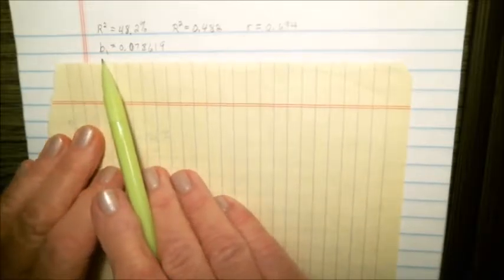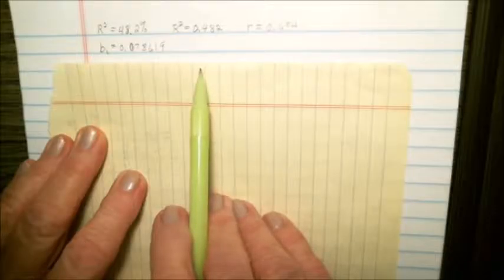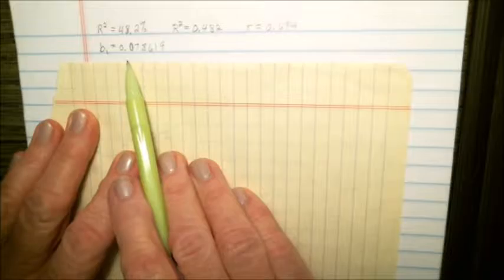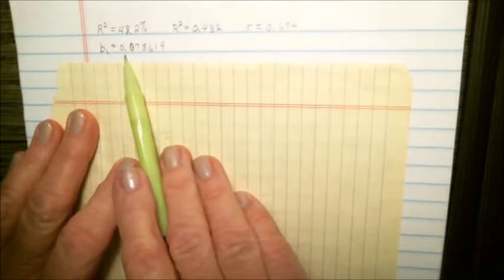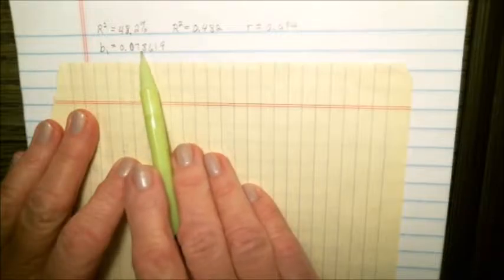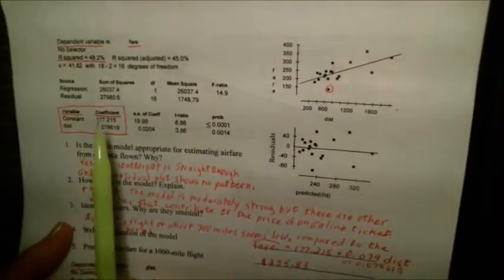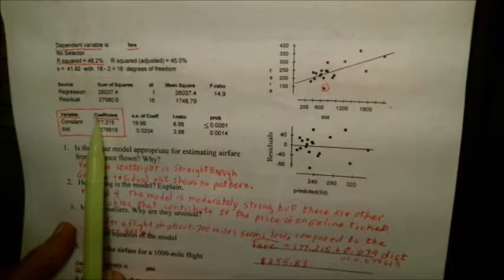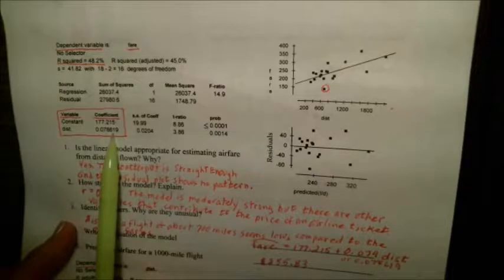Our b sub 1 for fare predicted by distance, using all the decimal places from the computer printout, is 0.078619. That was in the computer printout. Once again, I'll show you that. It was right here. We had the y-intercept and we had the slope.